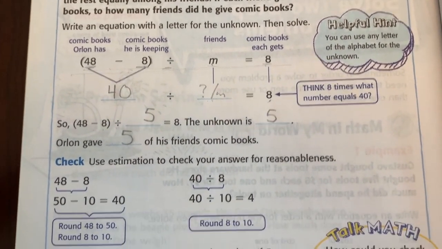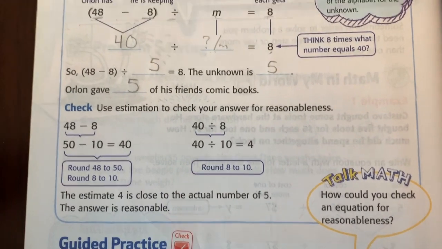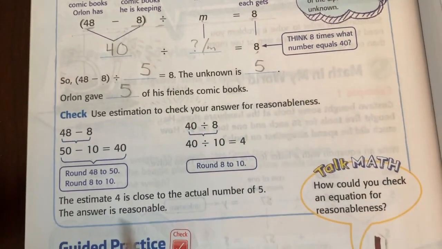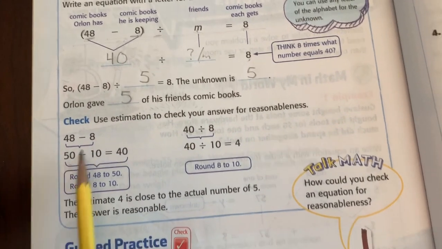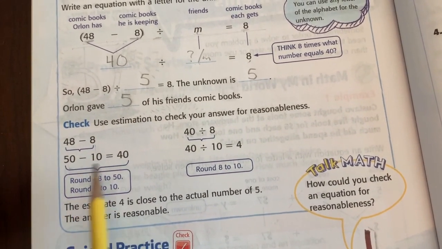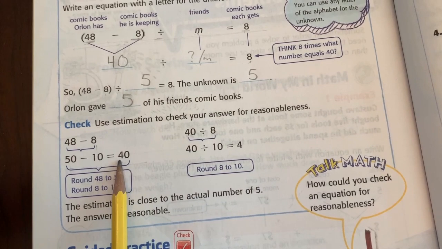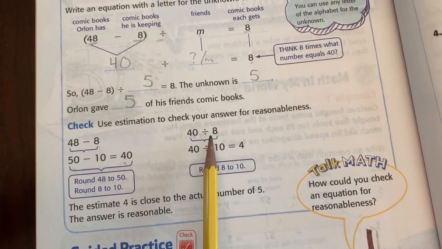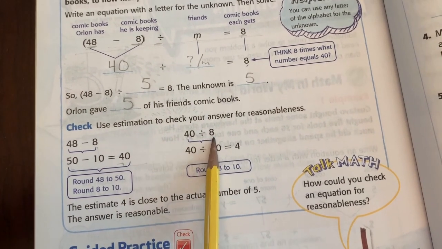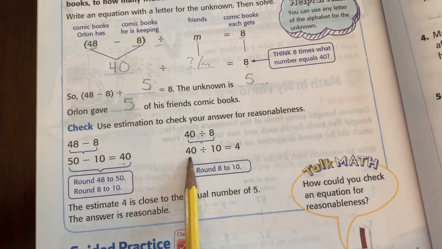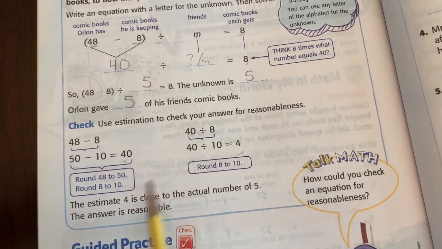Good. It says use estimation to check your answer. So 48 minus 8, if we rounded that, 48 would round to 50 and 8 would round to 10. If we subtracted it to get 40, and then if we were dividing, 40 divided by 8, 8's pretty close to 10. 40 divided by 10 is 4.